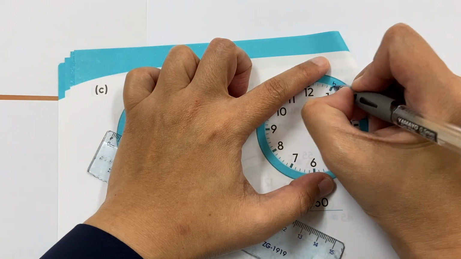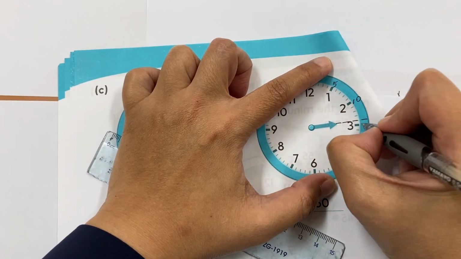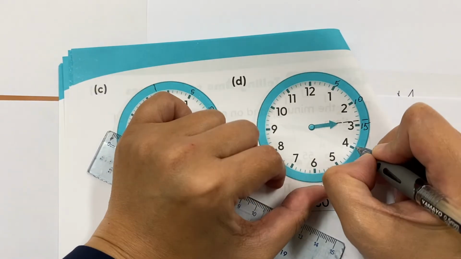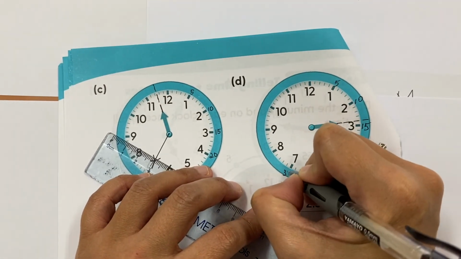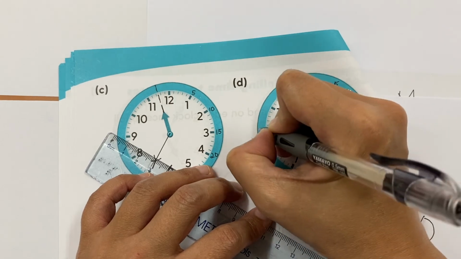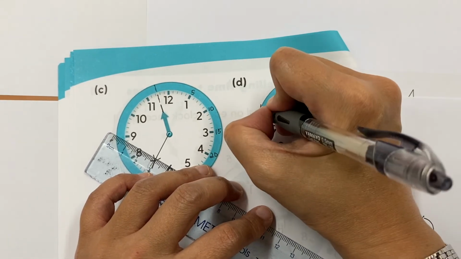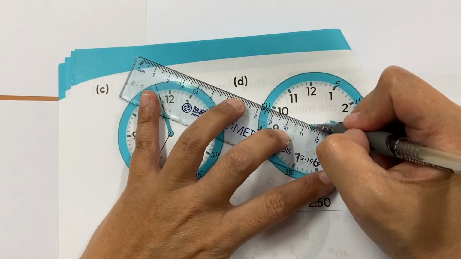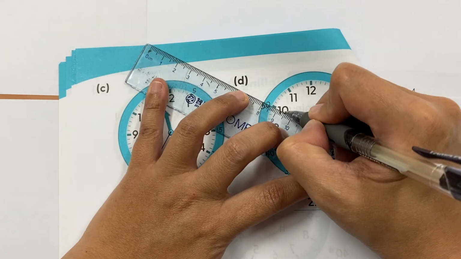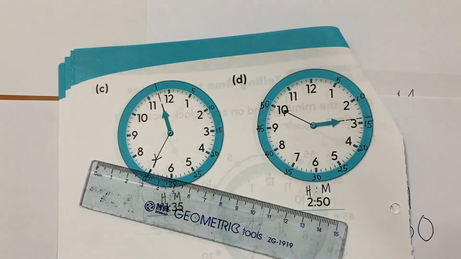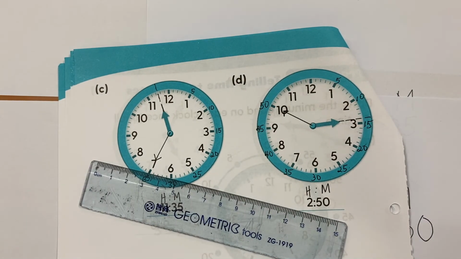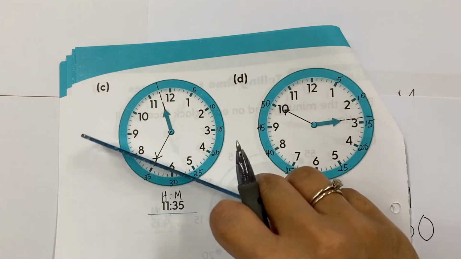So I count 5, 10, 15, 20, 25, 30, 35, 40, 45, 50. So I stop there. From the center to the bold line. So this is my 50. Now always remember to use your ruler, okay? The hands of the clock must be very straight.